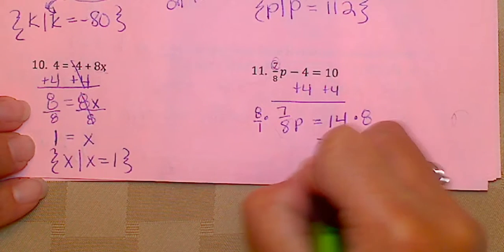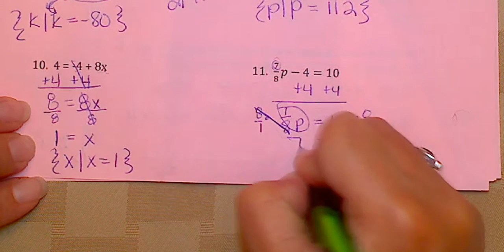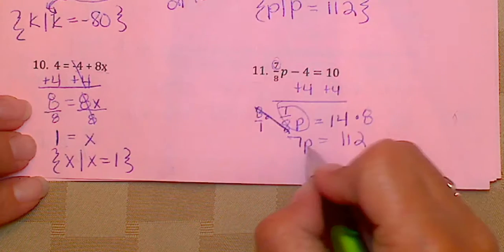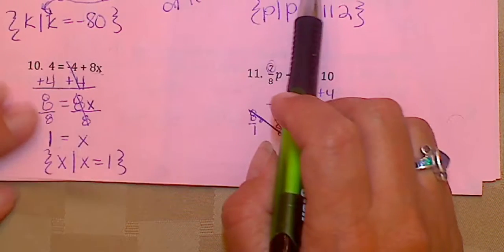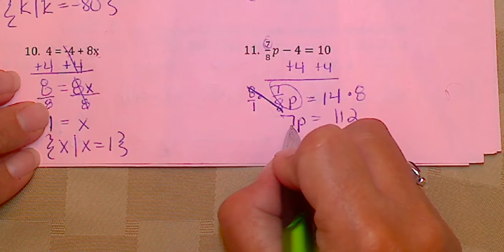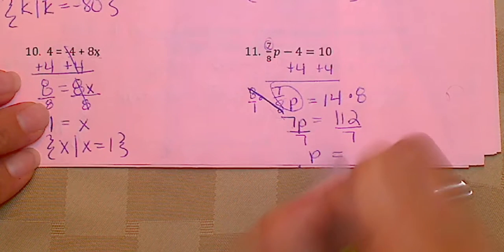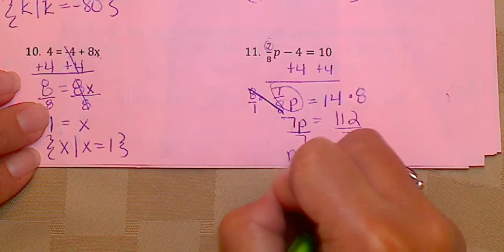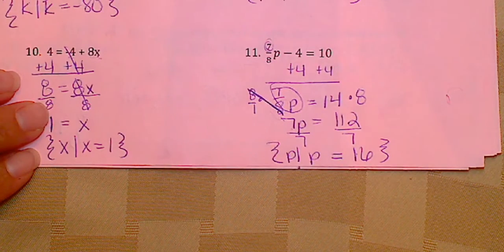So we get 112 equals. The 8's cancel, but then we're left with 7p here. And so we still need to get the p alone, which in this case the p was already alone because it had just the 1 and the p. So we have to do the opposite of multiplying 7 times p, and that would be to divide by 7. And 112 divided by 7 is 16. So p such that p equals 16.